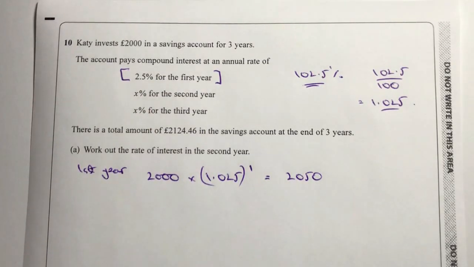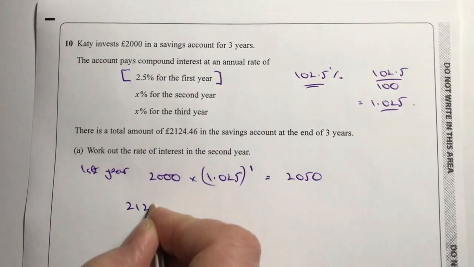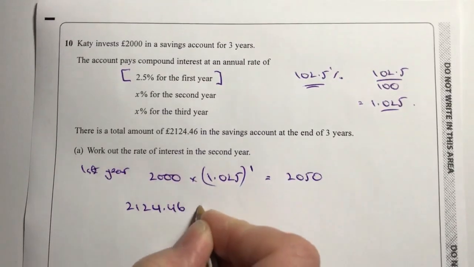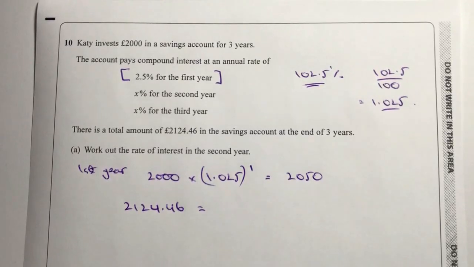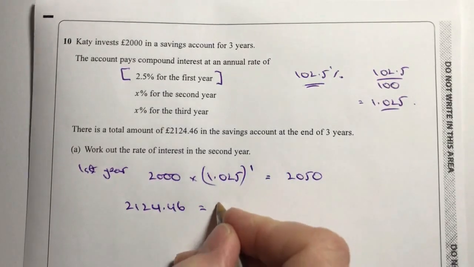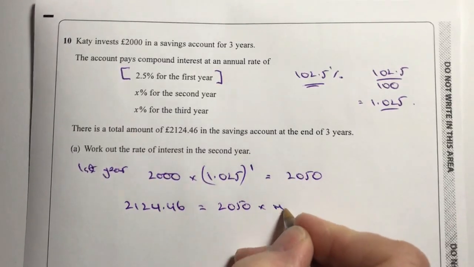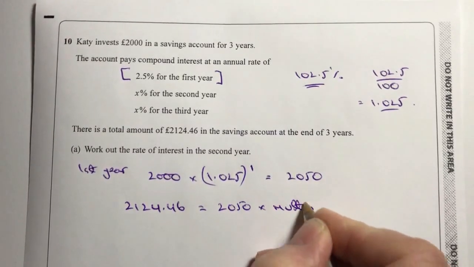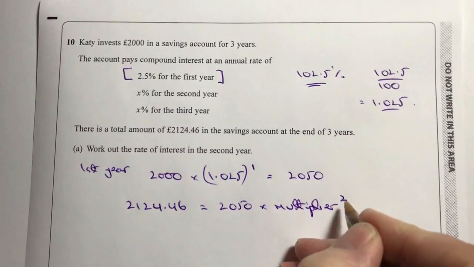But what we are told is that at the end of that period of time, she's now got £2,124.46. Okay, so if we use the formula again, what that means is that she started with the original amount 2,050 multiplied by her multiplier, whatever that is, and we're going to work that out in a minute, and that's going to be squared.